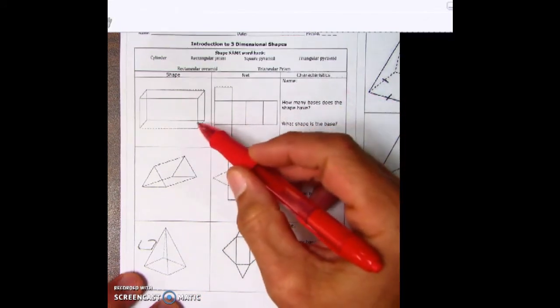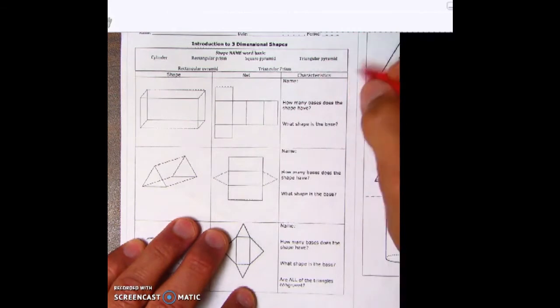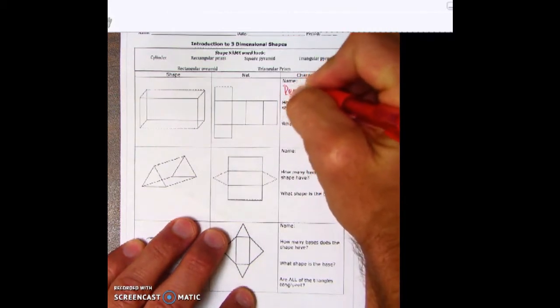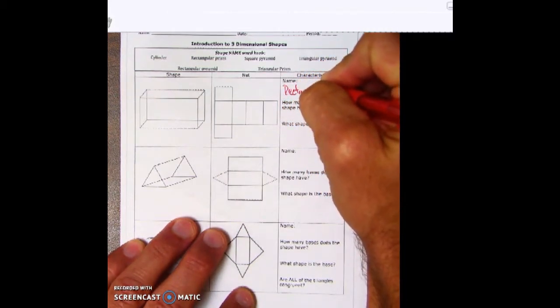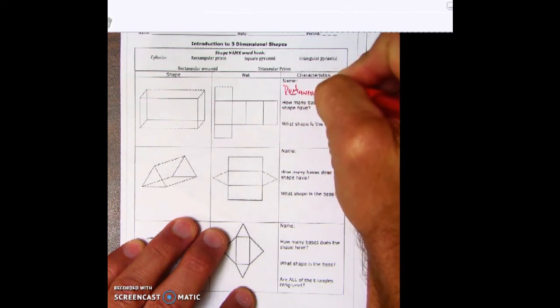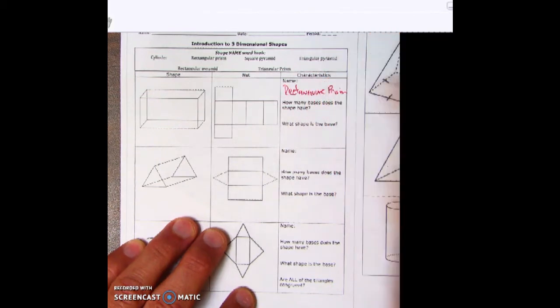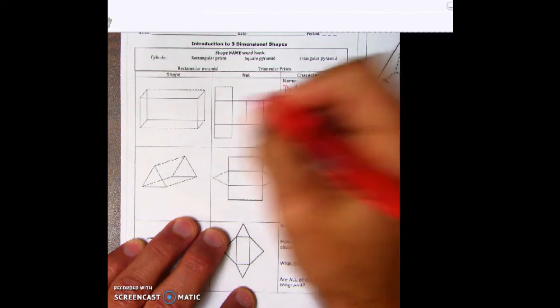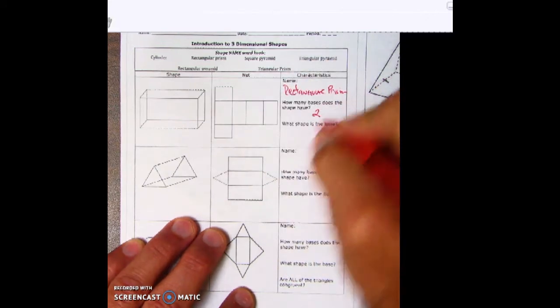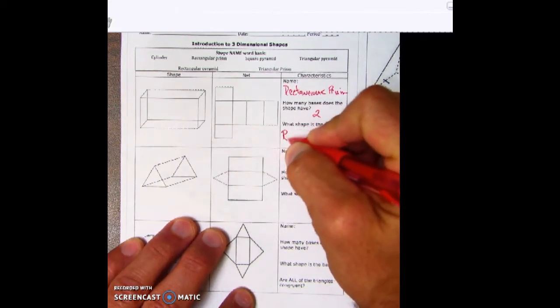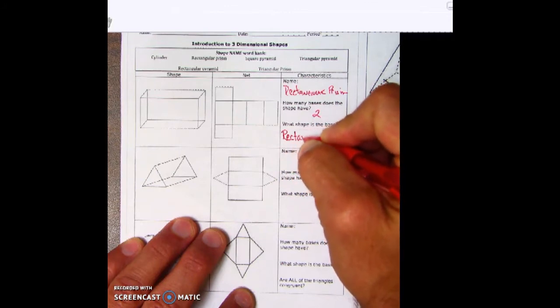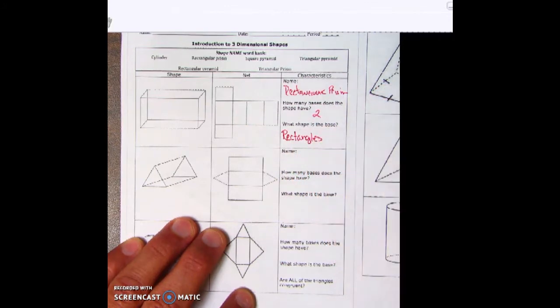In this shape, this is a rectangular prism. It is a rectangular prism. It has two bases, and as the name states, the bases are rectangles.